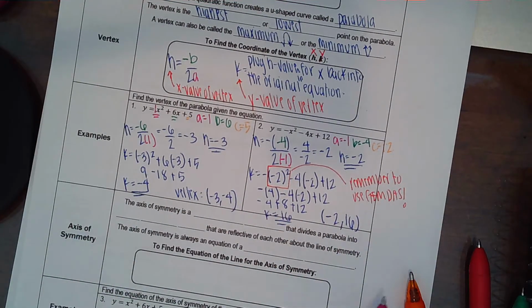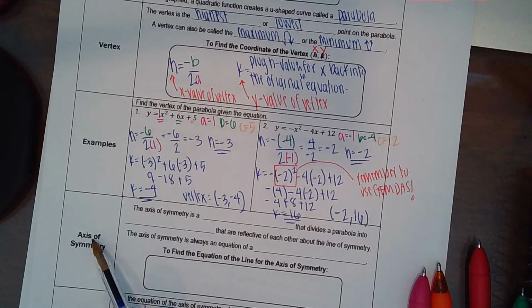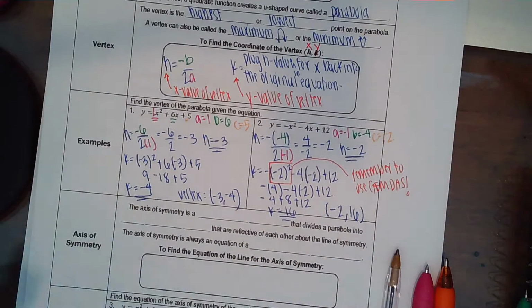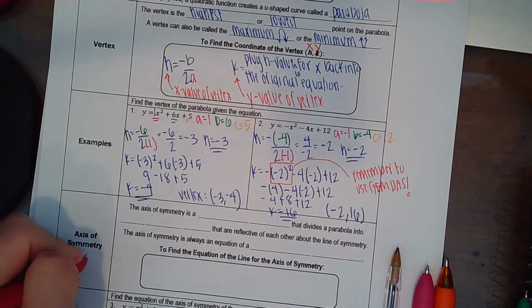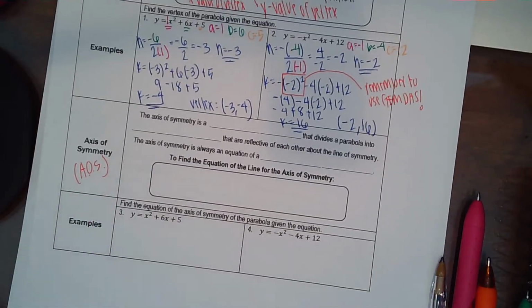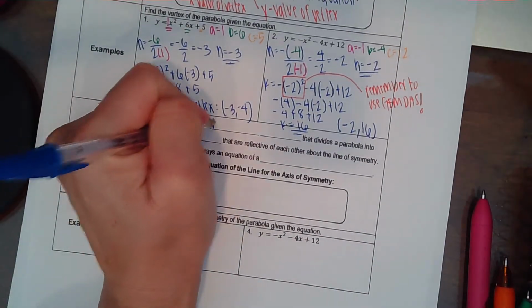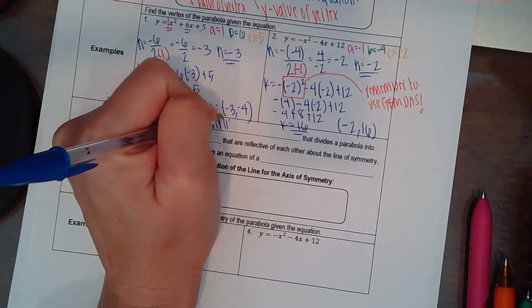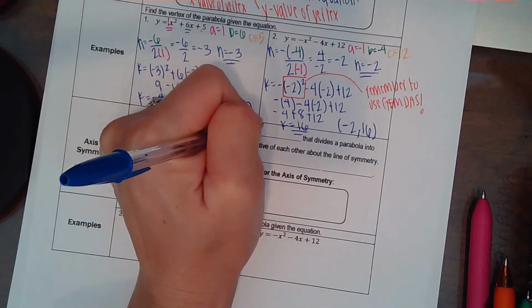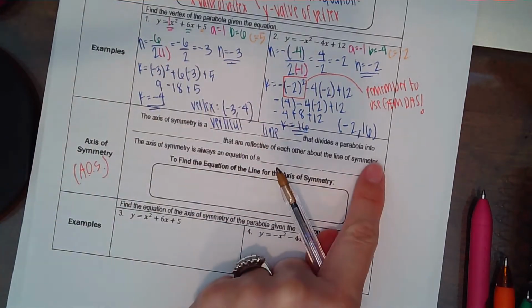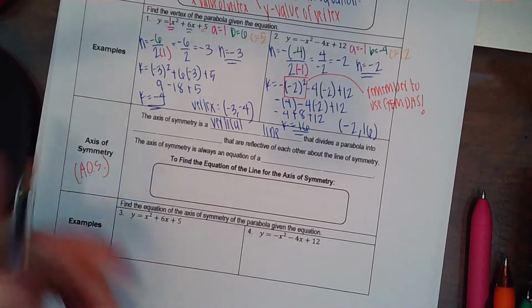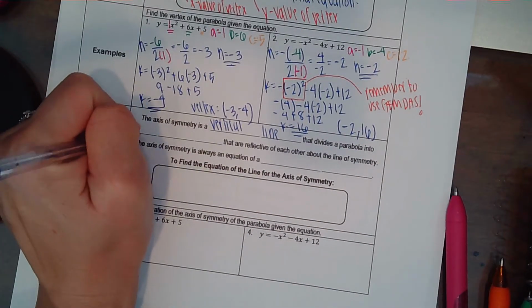Okay, guys, now we're going to talk about the axis of symmetry, which you might hear me refer to as AOS. So the axis of symmetry is a vertical line that divides the parabola into two equal parts.